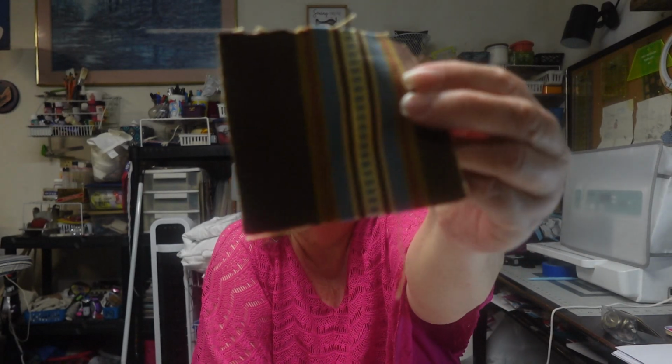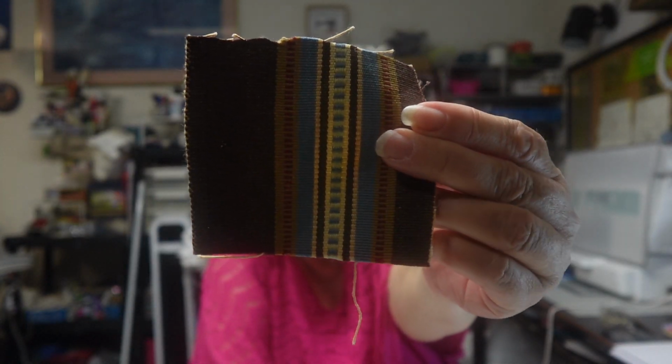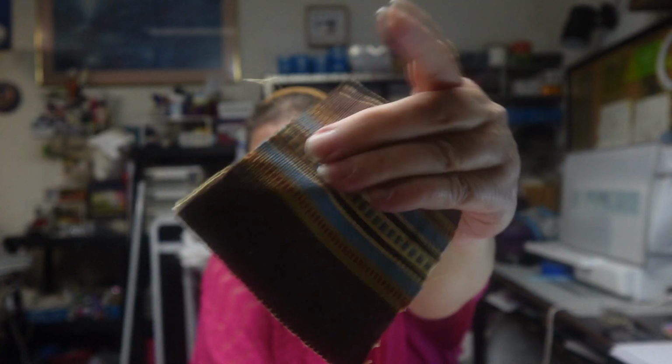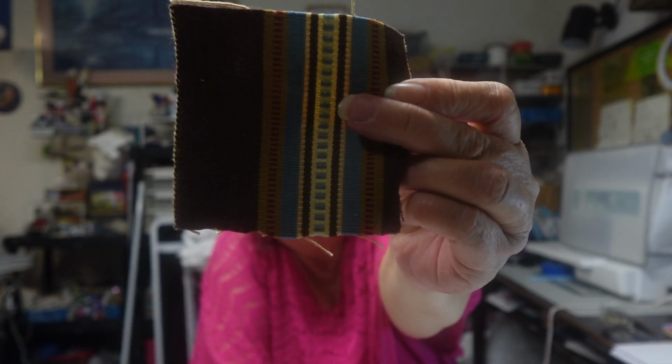So the next fabric is kind of like, I believe it's called ducking, or it can be kind of canvasy, and that's this right here. It's a more coarser material. It's a heavier duty material. This is what it looks like on the back side, so they're very similar from side to side.